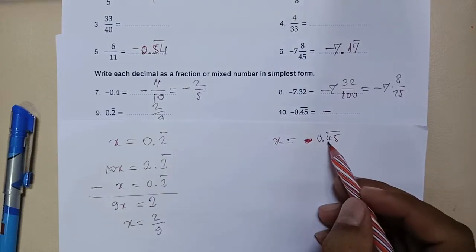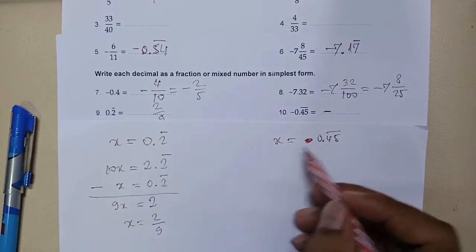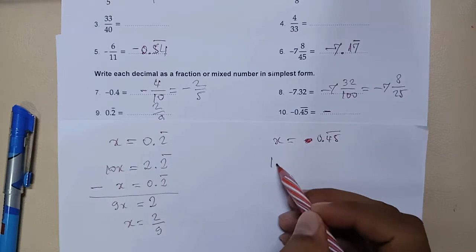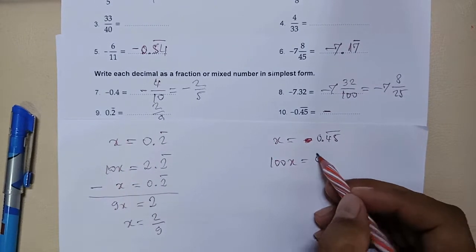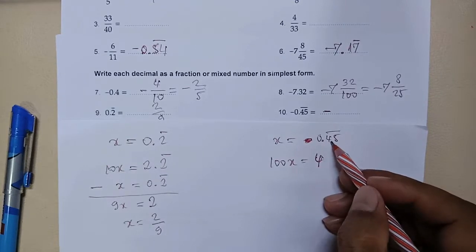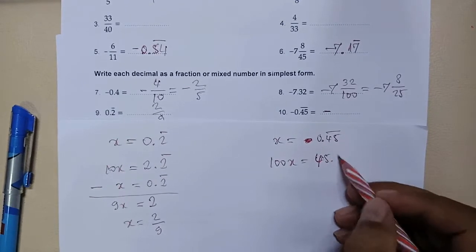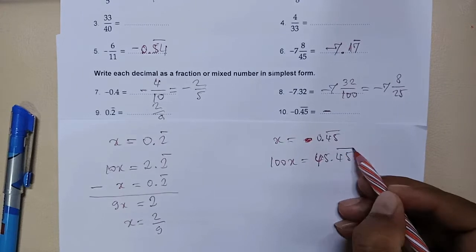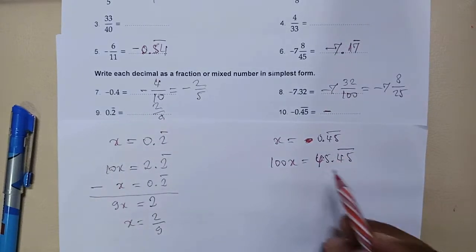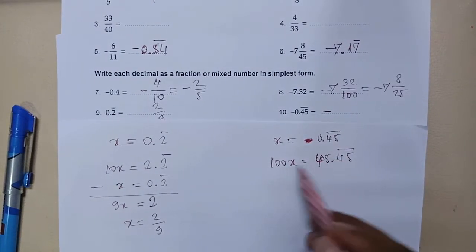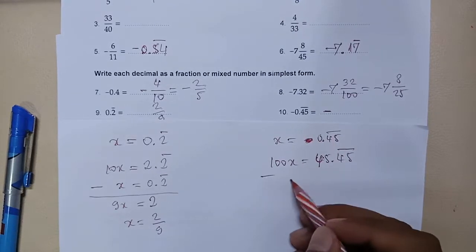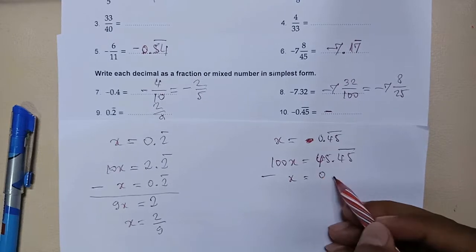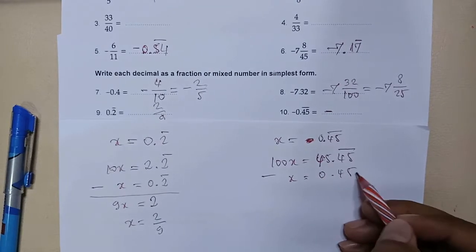And then since it has 2 decimal places, you multiply it by 100. So you have 100x equal to 45.45 with the bar up here, moving the point 2 times, 1, 2. After that, you use this equation to subtract our equation up here. So minus x equal to 0.45.